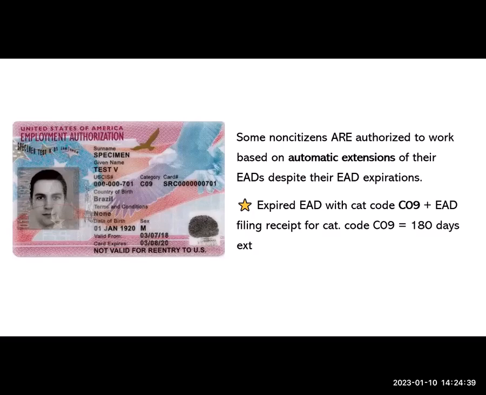And this is another category that you may see quite often, C09. That code is for people that have applied for adjustment of status. So they're in the process of getting a green card. That's what an adjustment of status means. And they would have a C09 on their category code, and they have automatic extensions of their employment authorization document.